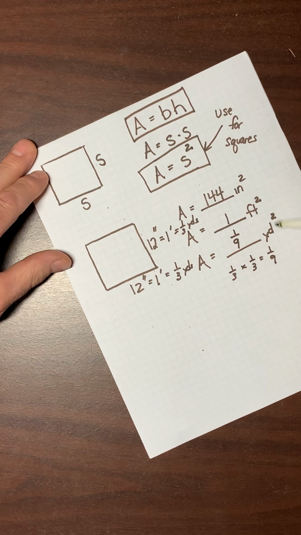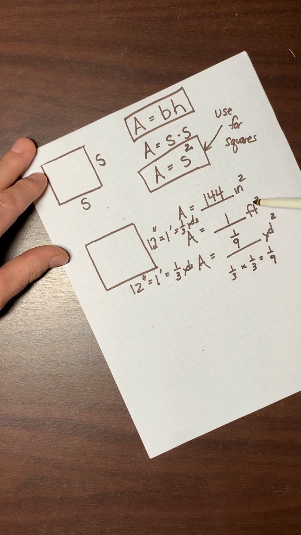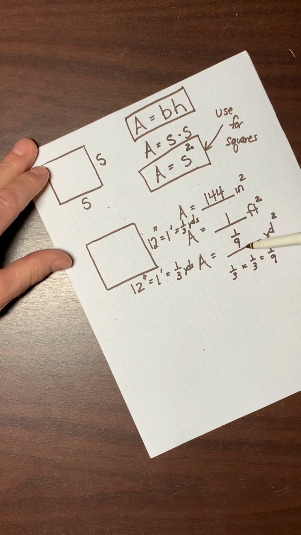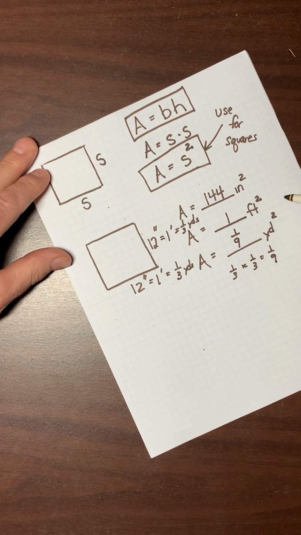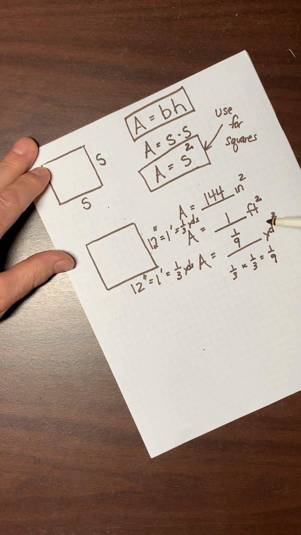All of these values are equal. 144 square inches is the same as 1 square foot is the same as 1/9 square yard. But again, make sure you answer the question being asked, which means be certain that you know what units your answer's supposed to be in.